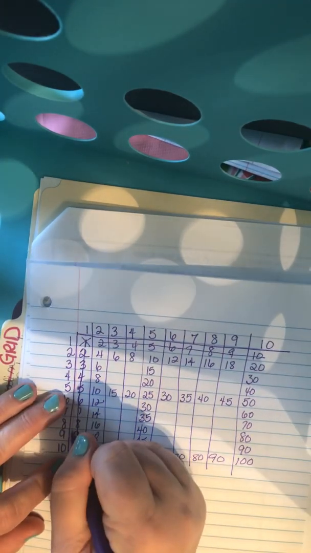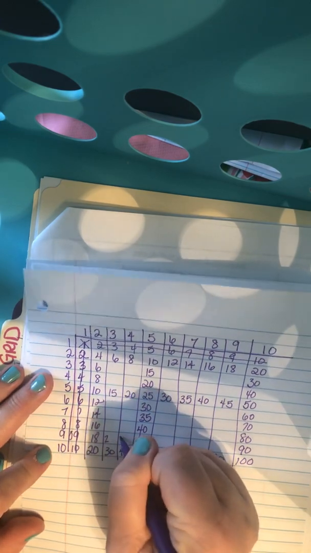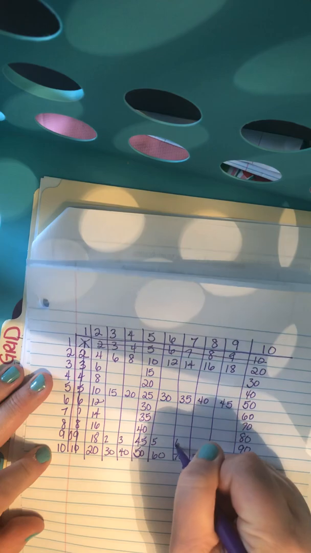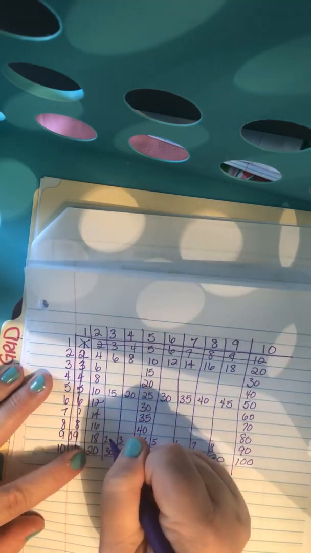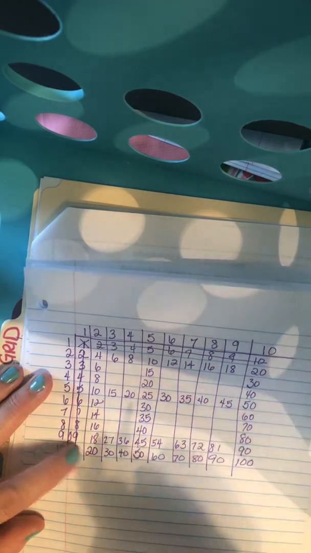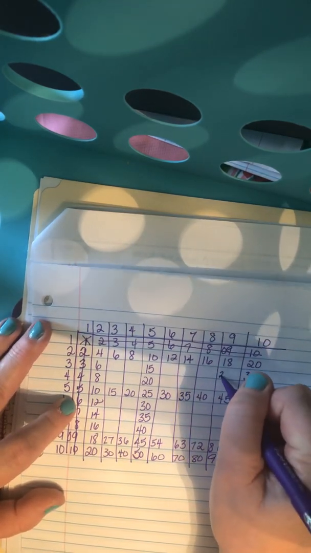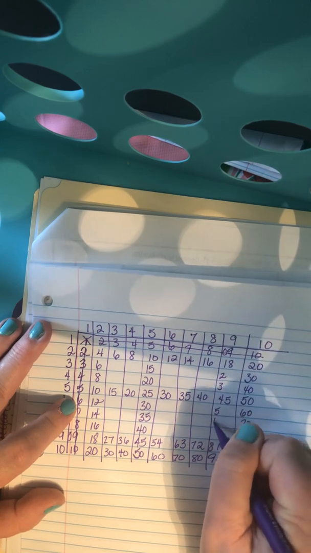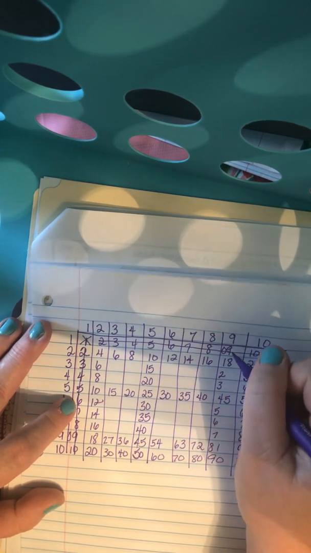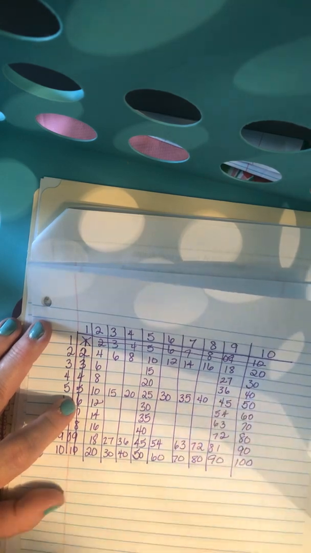Let's do the 9 trick. We're going to pretend like this is a 0. Well, I mean, there is a 0. 0, 1, 2, 3, 4, 5, 6, 7, 8, 9. And then we go down. 9, 8, 7, 6, 5, 4, 3, 2, 1. We're going to do the same thing here. We've got the 0, 1, 2, 3, 4, 5, 6, 7, 8, 9. And down, 9, 8, 7, 6, 5, 4, 3, 2, and 1.